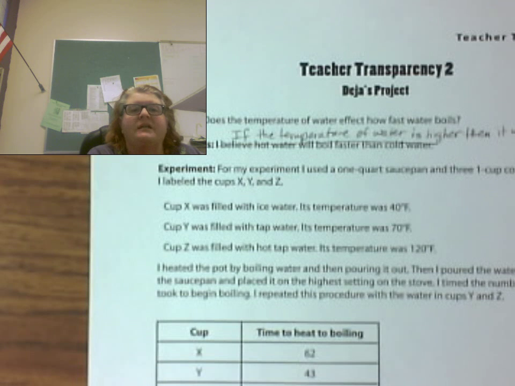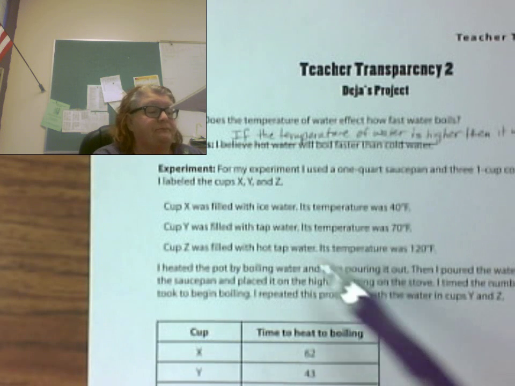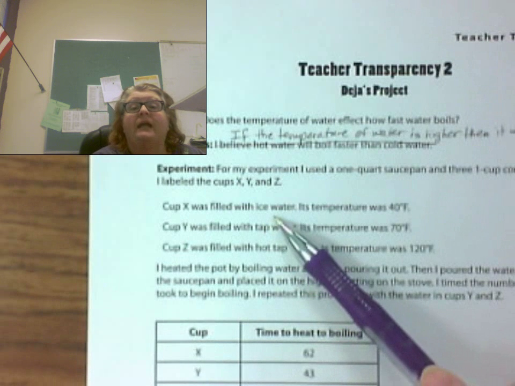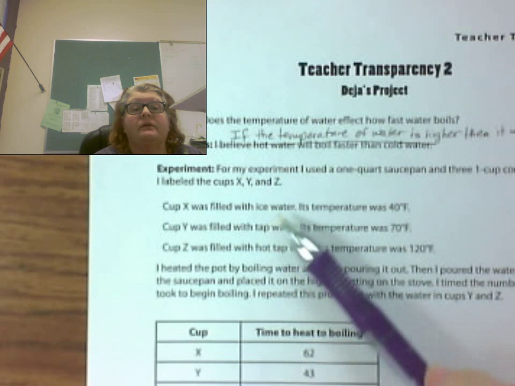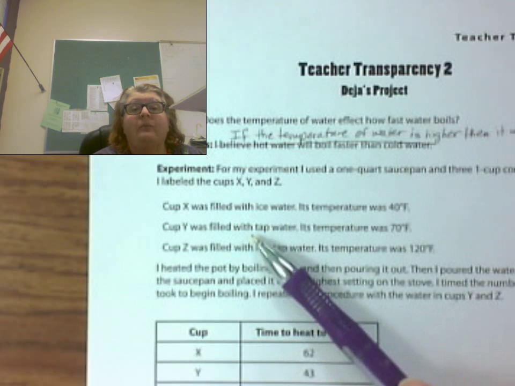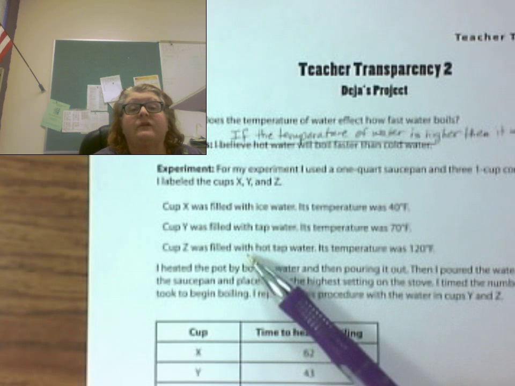I labeled the cups X, Y, Z. Cup X had ice water, okay, and its temperature was 40 degrees. Cup Y was filled with tap water and its temperature was 70 degrees. And Z was filled with hot tap water and its temperature was 120 degrees.